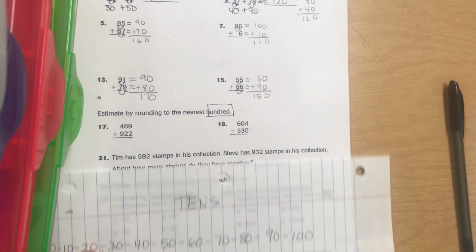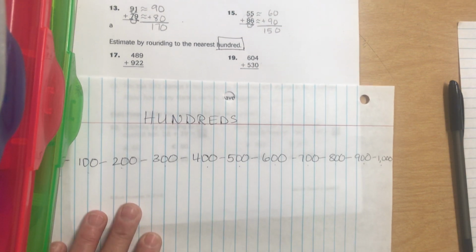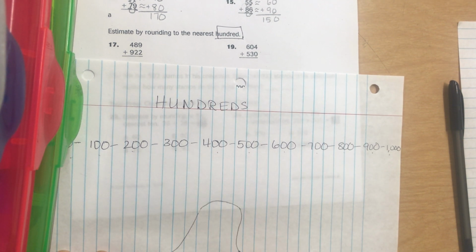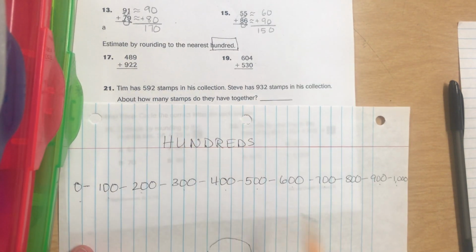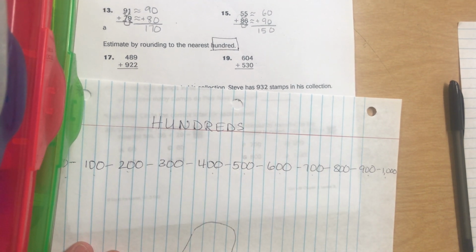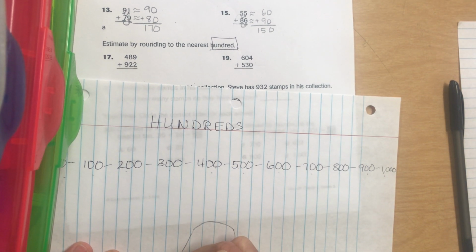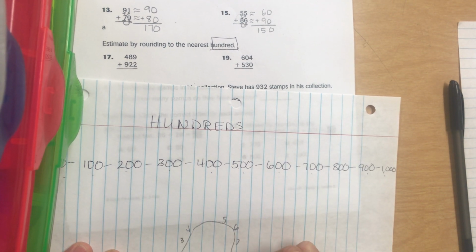Now, rounding to the nearest 100. Okay, we're gonna use this chart here. Okay, but the same roller coaster applies. Whee! Okay, so 489 is between which two hundreds? It should be between 400 and 500. So this is 400, this is 500, this is gonna be 410, 20, 30, 40, 60, 70, 80, 90.